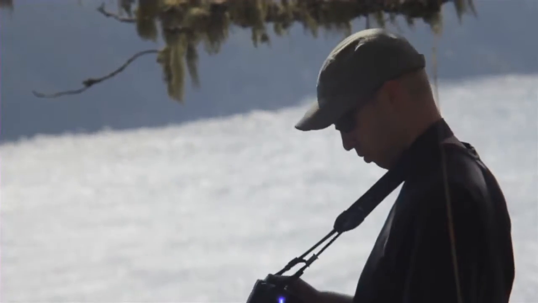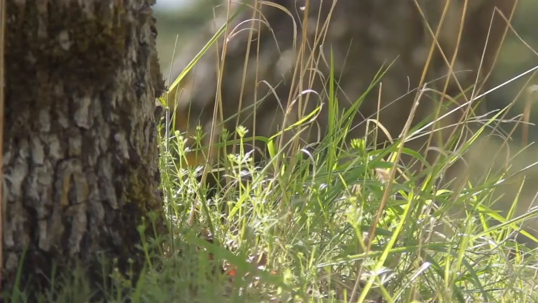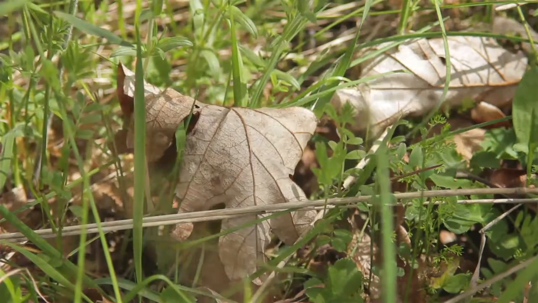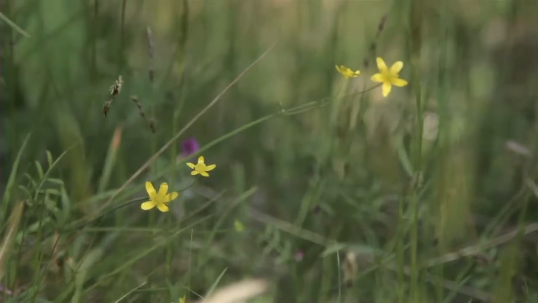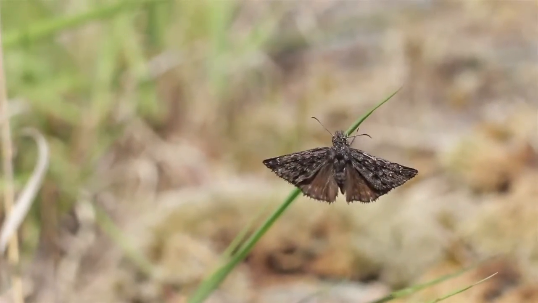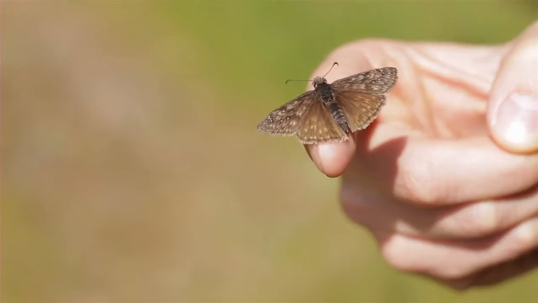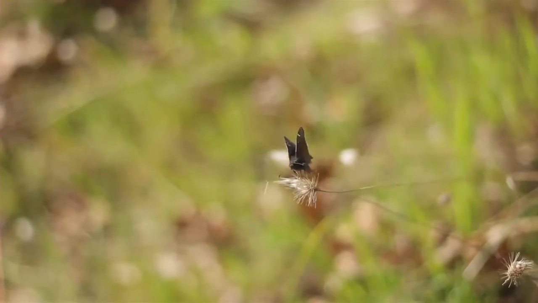The species overwinters in the leaf litter that exists under Garry Oak trees. So you need both Garry Oak trees plus a natural understory of grasses and wildflowers in order to protect this species. The Propertius Duskywing butterfly is blue listed in BC. That means it's special concern, so it's vulnerable to becoming endangered.